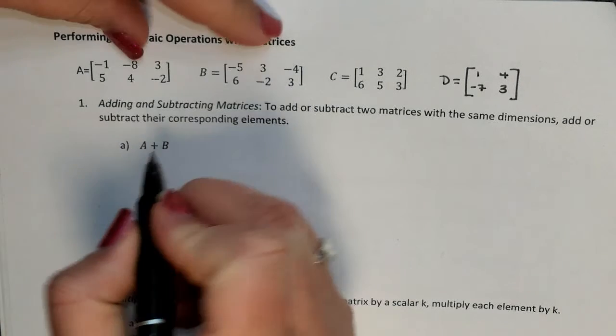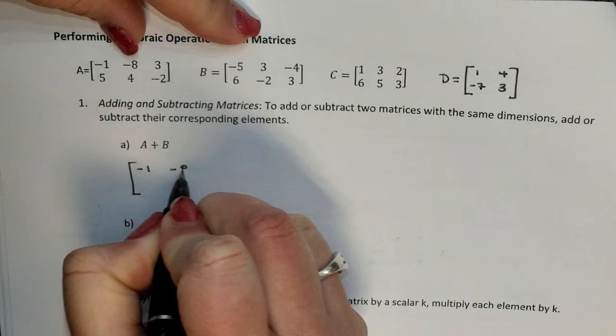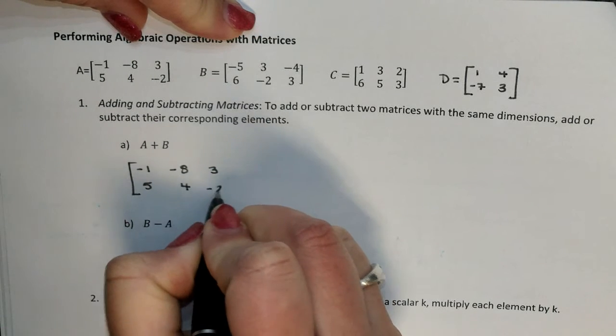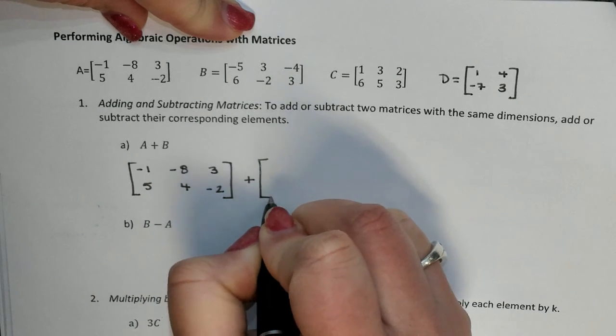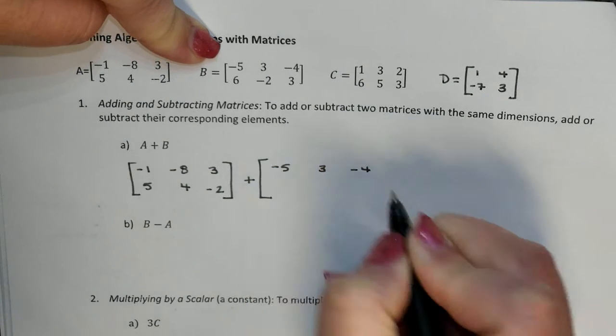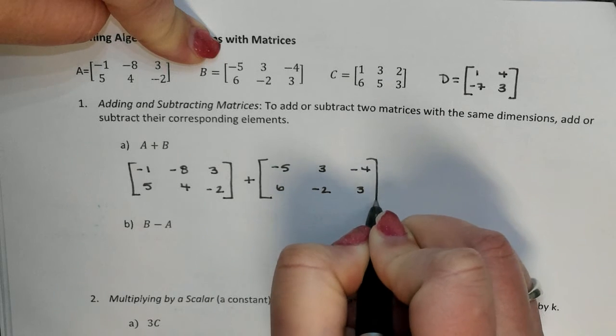So matrix A is -1, -8, 3, 5, 4, -2. That's A. Plus matrix B is -5, 3, -4, 6, -2, 3.